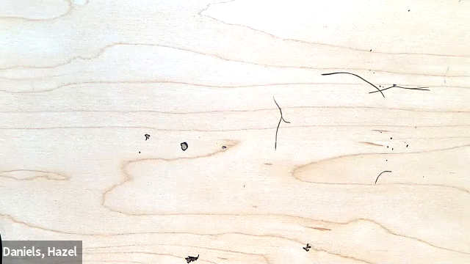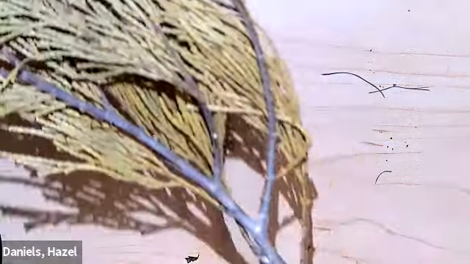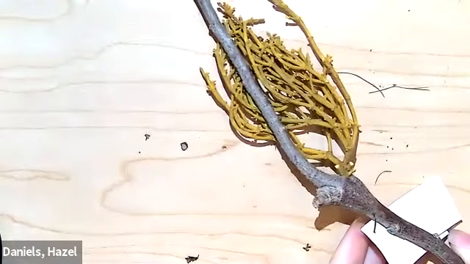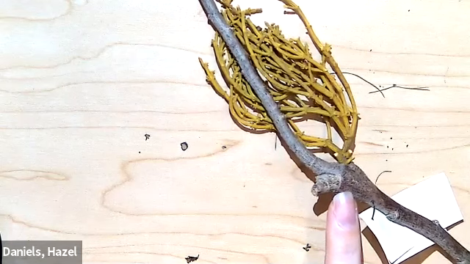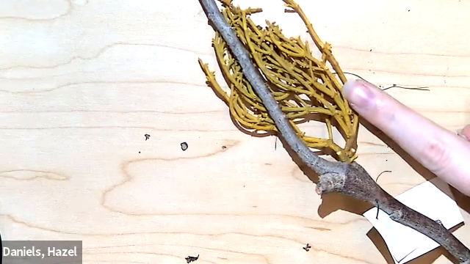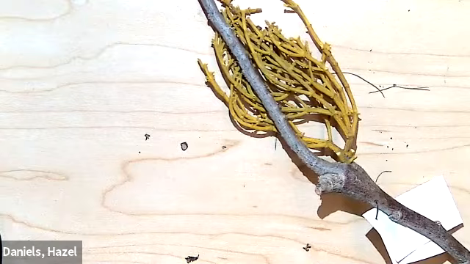This one is actually Phoradendron libocedri, and this is on incense cedar. So there we go. Again, you can see the swelling here, typical of mistletoe infection. You can see the parasitic plant material here, and then obviously the host branch here.